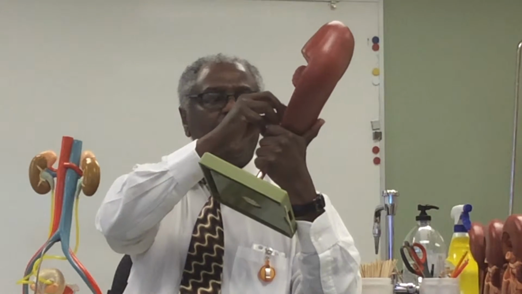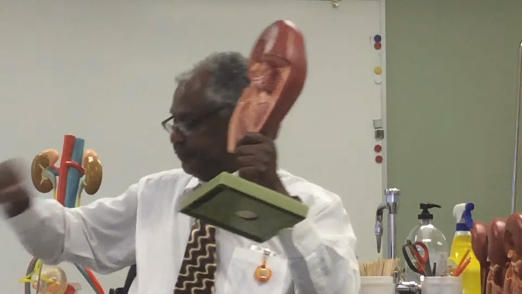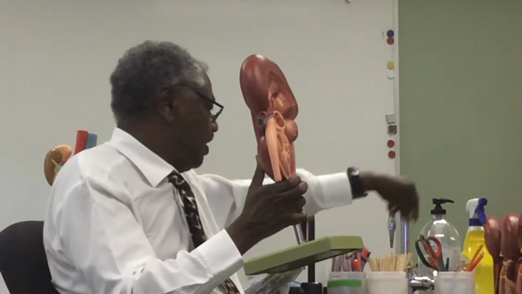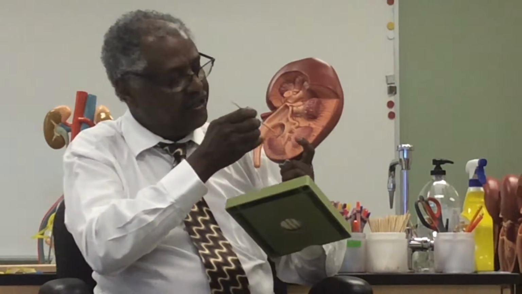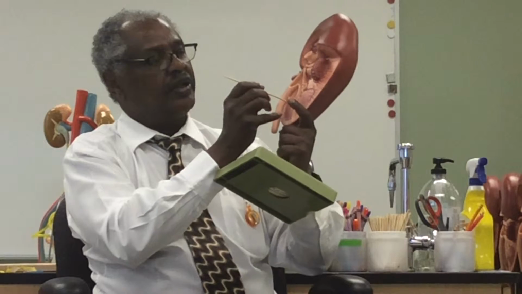From the renal papilla, this very first, remember, you have to be very careful here at looking where the label is and what the name is going to be. The renal papillae are the exact tip of each renal pyramid. That is the renal papilla.